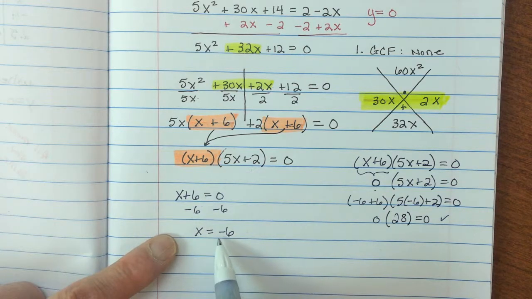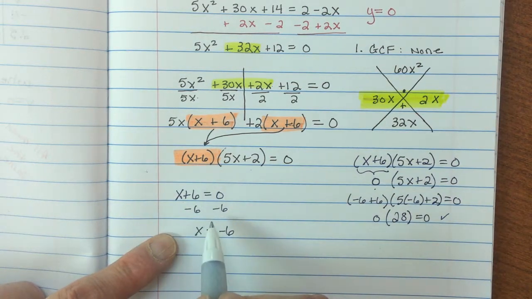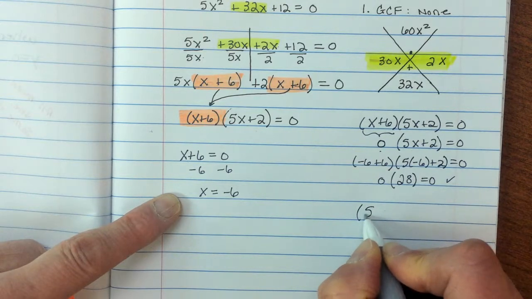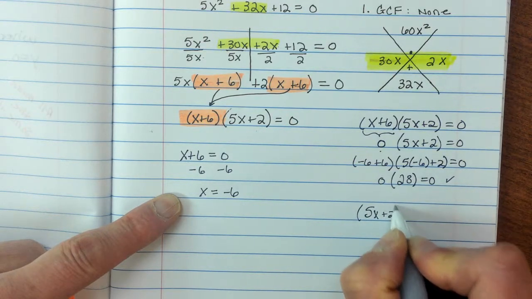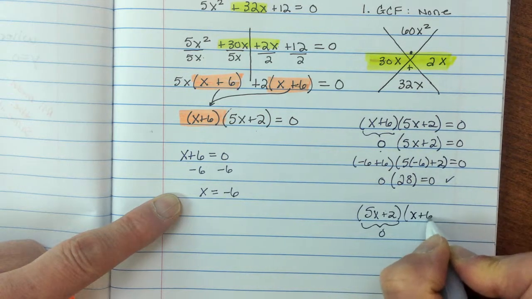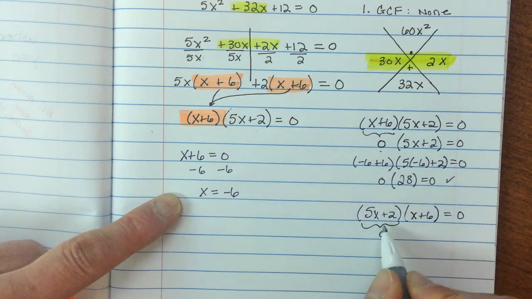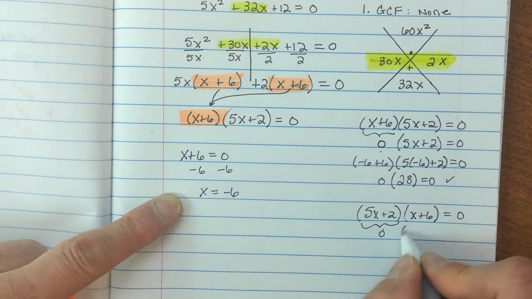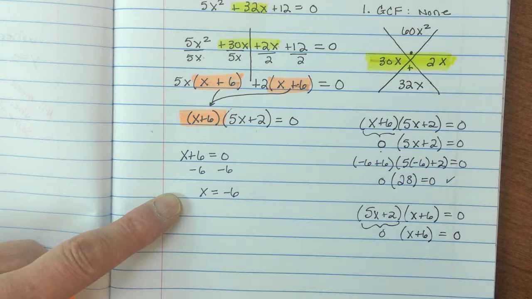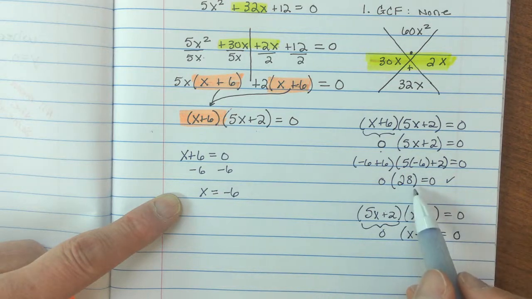So that works. So I set this factor equal to 0. Well, the same principle holds if I have 5x plus 2, and that is 0. Doesn't matter what side these are on, I'm just going to do it like that. So if 5x plus 2 were 0, then this whole thing would equal 0 as well, just like I proved here.